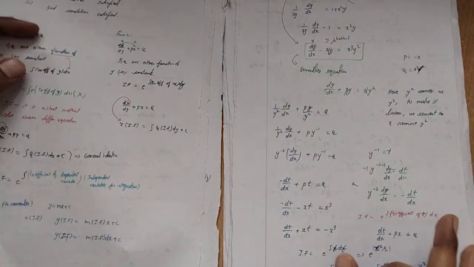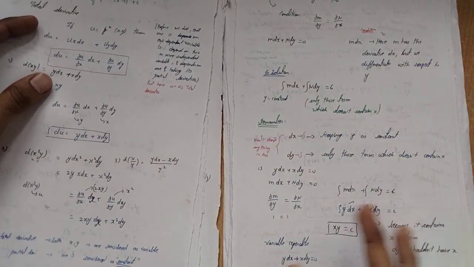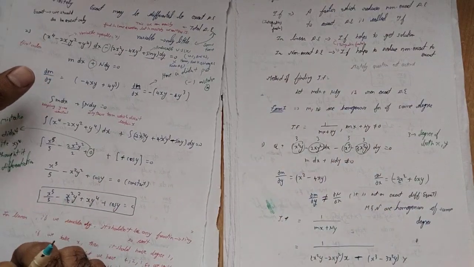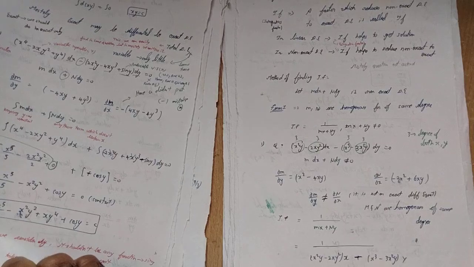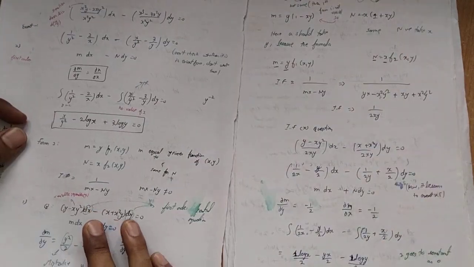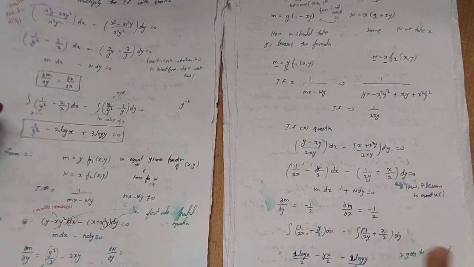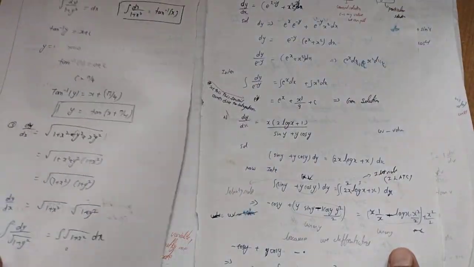Expand addition to linear differential equation of exact differential equation, perfect. Guys, why I am taking time is because I don't want to tell you any wrong things.